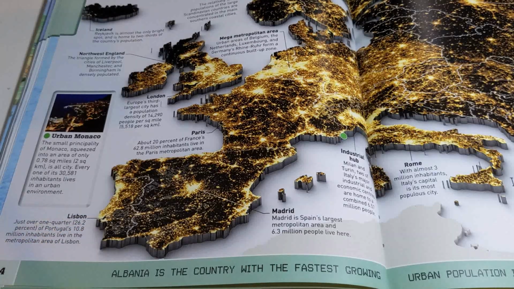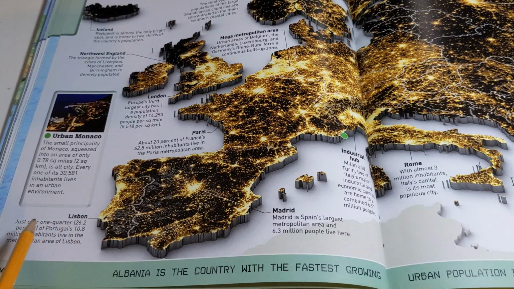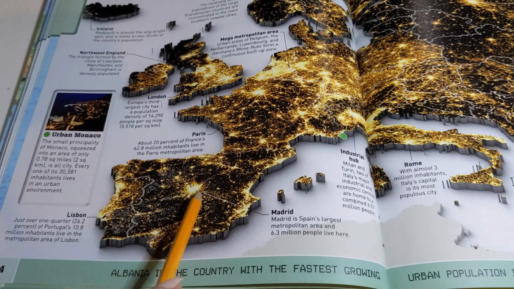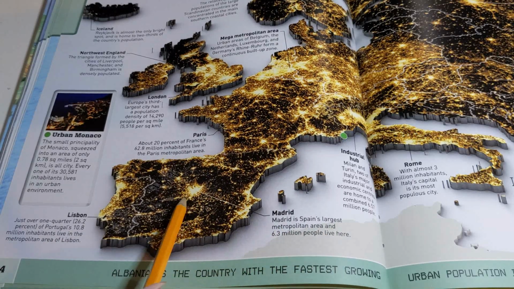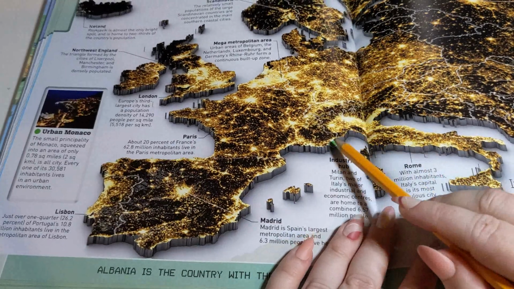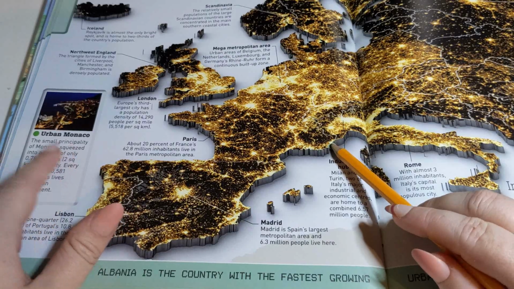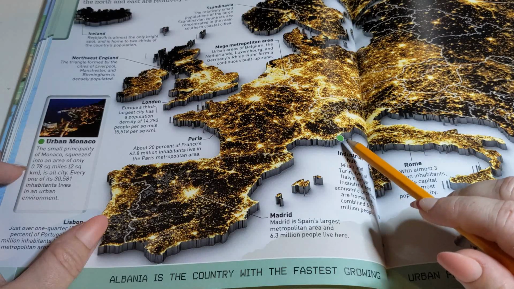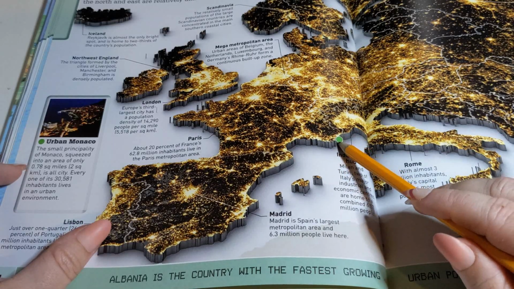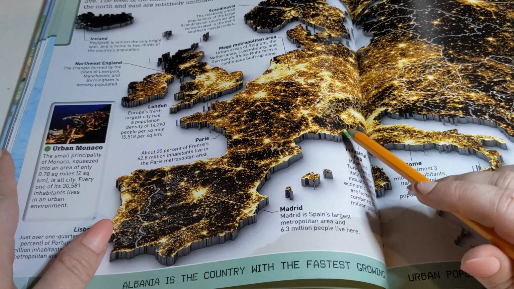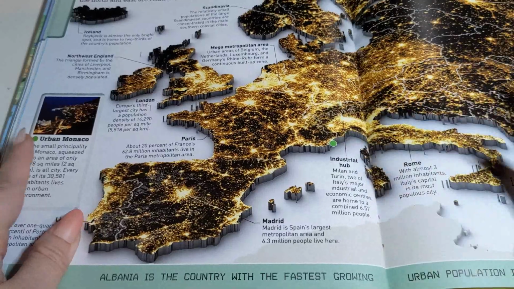Down here in Portugal. Just over 1/4 of Portugal's 10.8 million inhabitants live in the metropolitan area of Lisbon. There's Madrid. Madrid's Spain's largest metropolitan area, and 6.3 million people live there. There's a dot here for urban Monaco. This small Principality of Monaco, squeezed into an area of only 0.78 square miles, or 2 square kilometers, is all city. Every one of its 30,581 inhabitants lives in an urban environment.